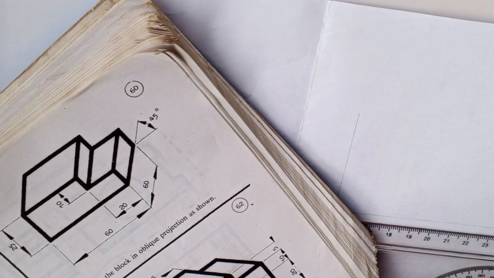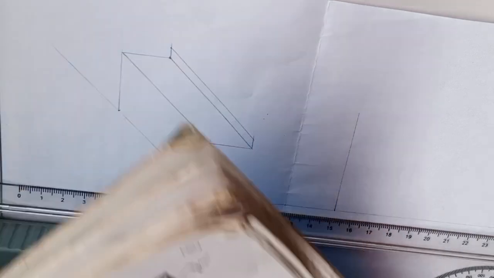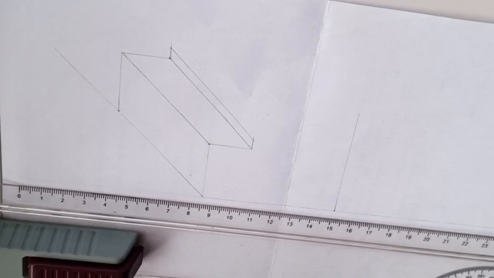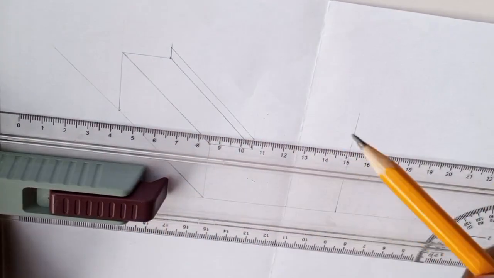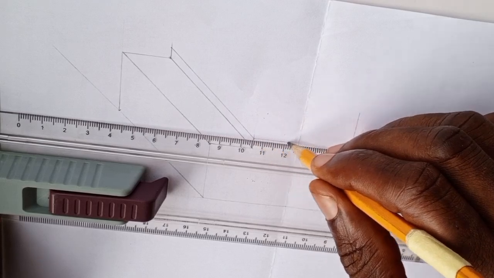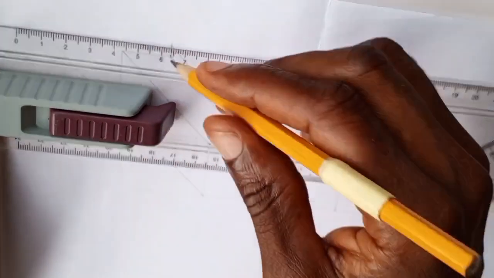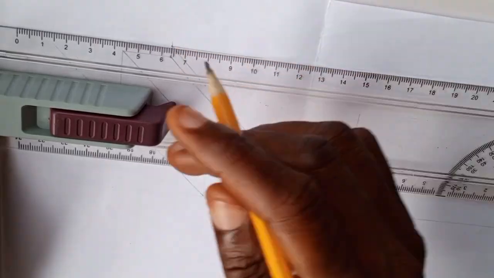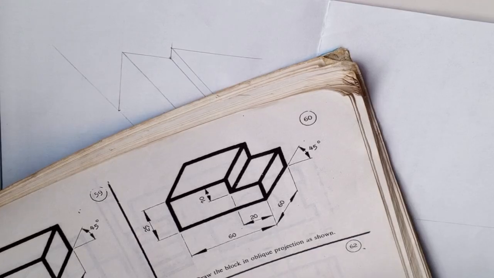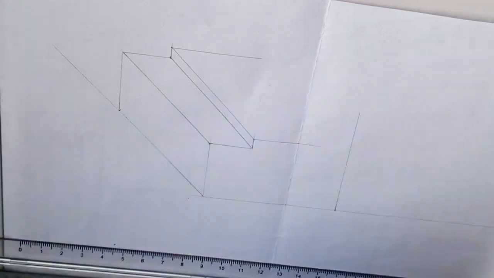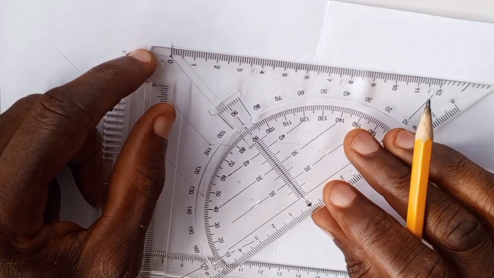Now after this, there's a line parallel to the horizontal here, this line and this line, so we'll draw the two together. I'll use my T-square, slide my T-square to this point, draw this, slide it to this point as well, draw this. Okay, so what's the length of those two lines? The length of this line is 25 millimeters, so I'm going to measure 25 millimeters there. I just need to mark one.